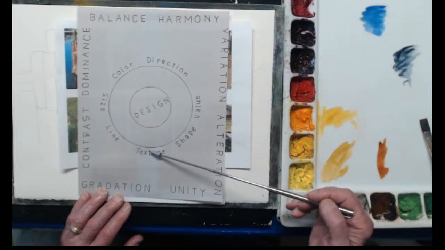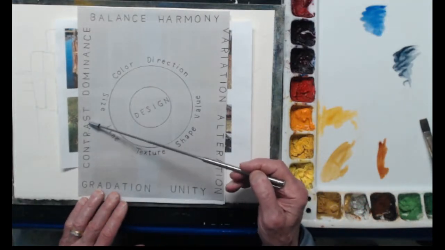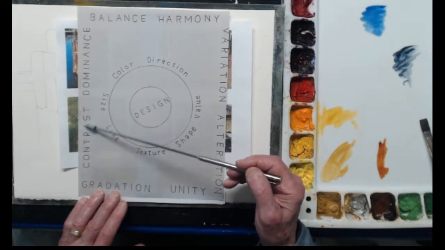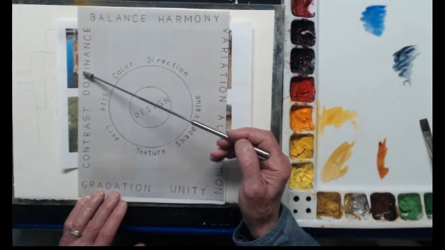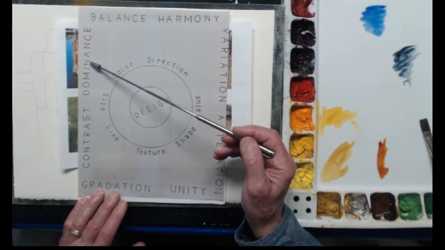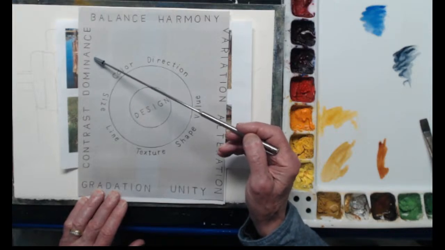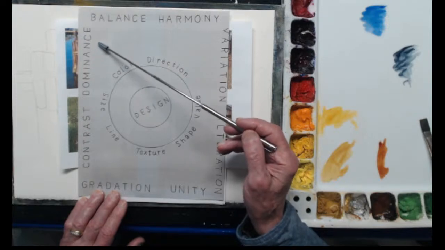Now, as far as principles are concerned, you can have contrast. You can have hard and soft edges. You can have smooth and rough edges. So there's contrast between the textures. You also have dominance. You can have one area dominant in the painting. For example, in a seascape, you can have a lot of rough textures in the water and rough textures on the surf and so forth. Also in the sky, you'd have a lot of soft texture with the clouds and so forth.